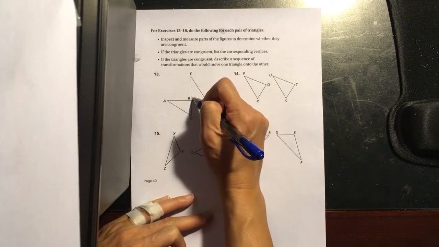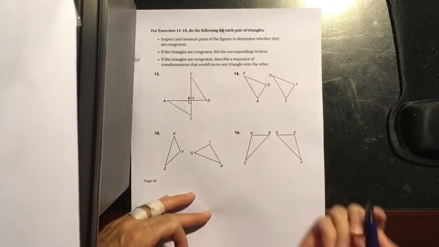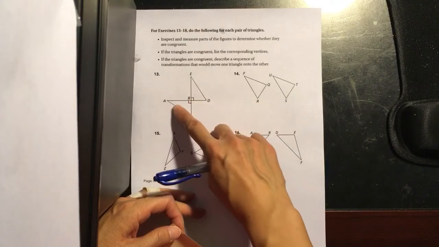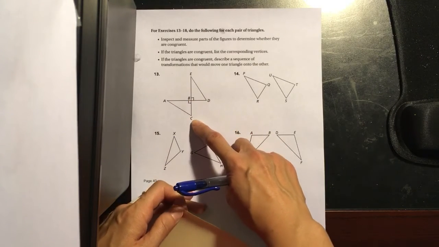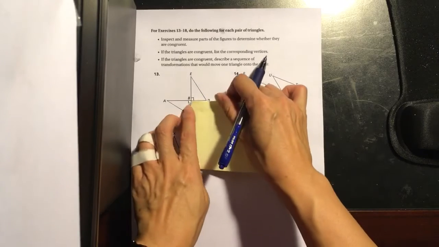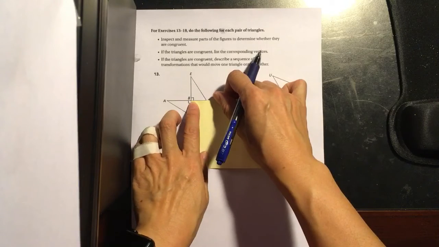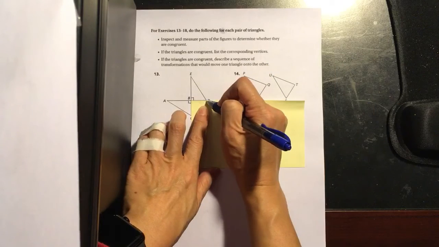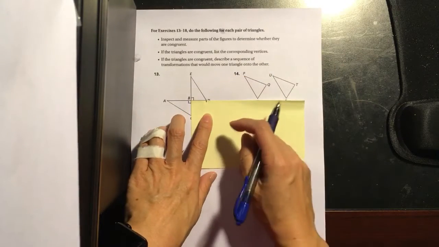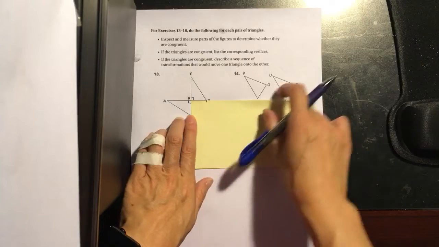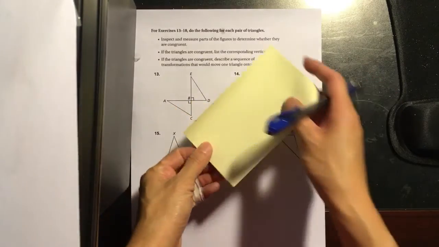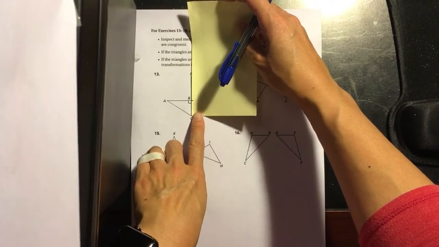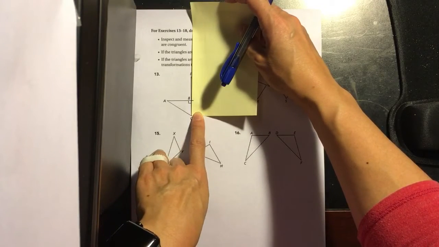So if this one is 90 degrees and this one is 90 degrees, I have two angles that are exactly the same. The other two, I do not have a protractor to measure, so I'm going to go ahead and just measure the sides. So if I measure this, and I don't necessarily need a ruler, you can use a ruler if you have one, but I'm going to determine from BD, it's going to be this length, so I'm going to measure here as well. And it turns out that it's exactly the same.